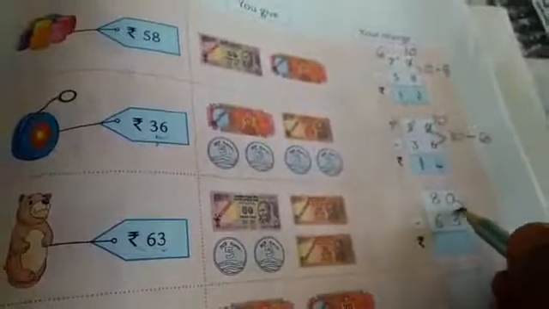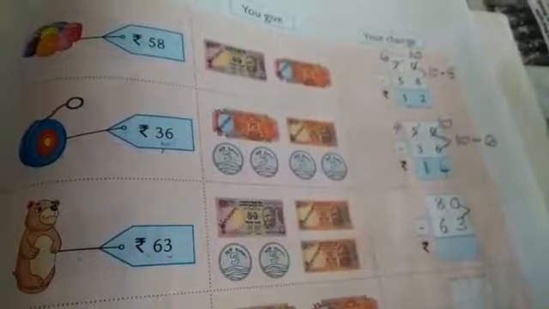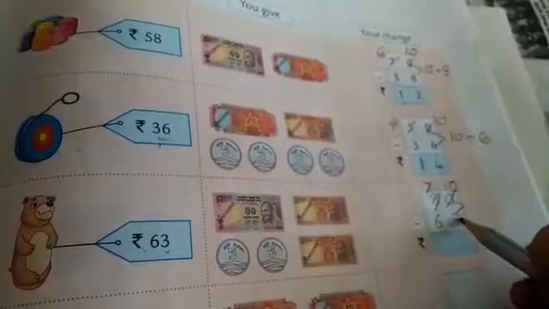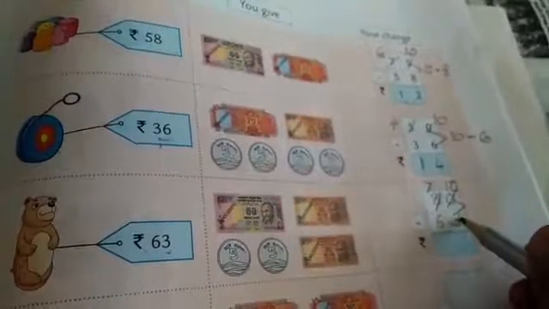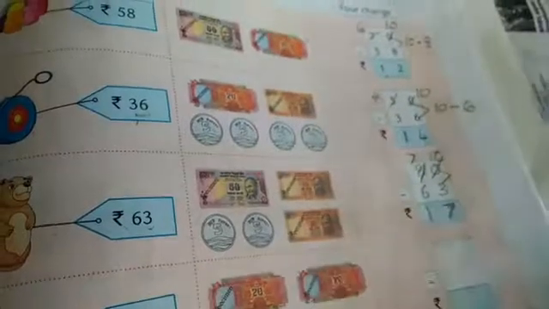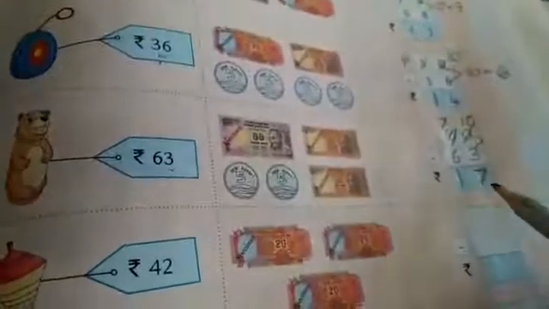You have to subtract 0 minus 3. Is it possible to subtract 0 minus 3? 0 is not enough to give 3. So you have to borrow from 8. 8 becomes 7 and 0 becomes 10. Then 10 minus 3. What's 10 minus 3? From 10 you take away 3. 10 before, 9, 8, 7. So the answer is 7. And what is 7 minus 6? 7 and 6 are nearest numbers. Their difference is 1. Okay, so you have to get a balance of 70 rupees.